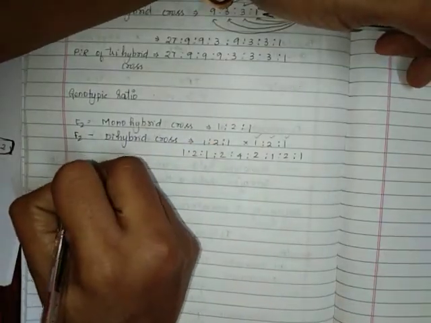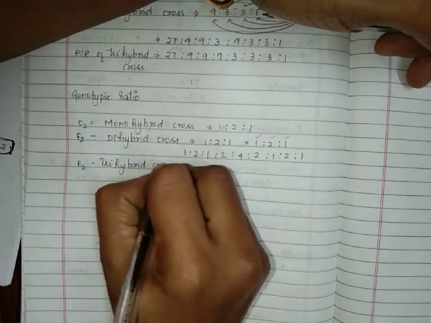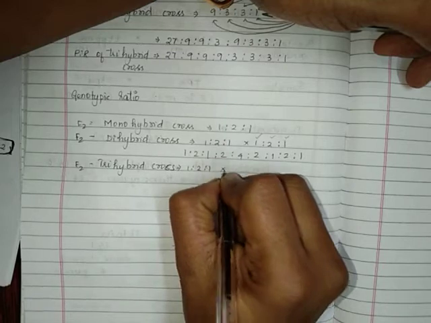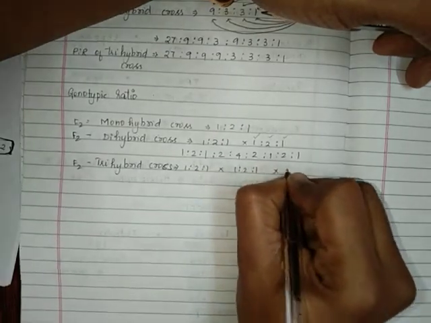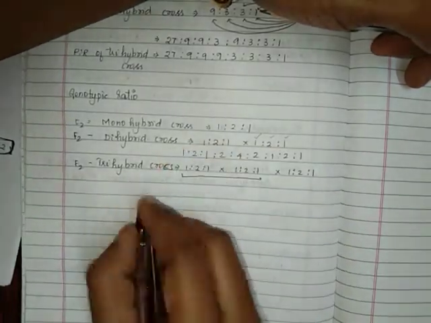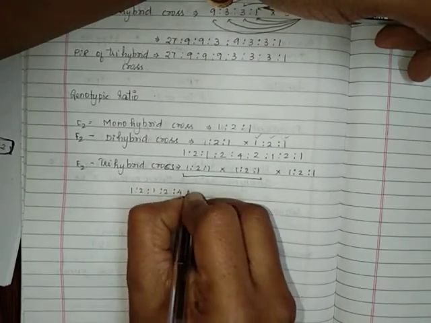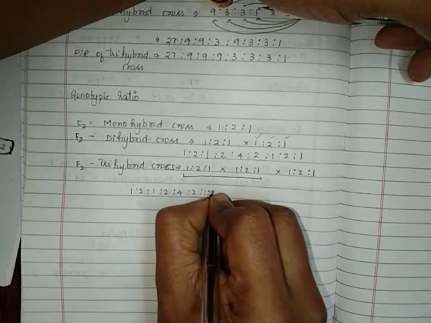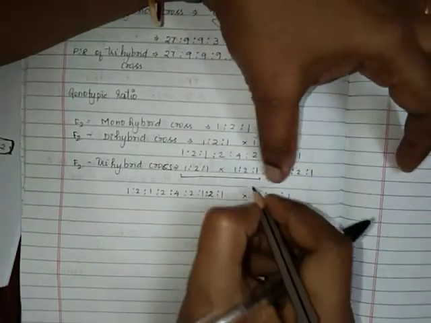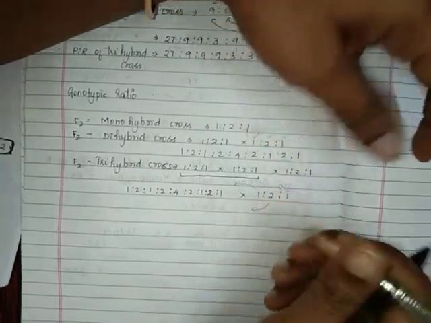Similarly, the genotypic ratio of trihybrid cross. So for trihybrid cross, it is going to be 1:2:1 into 1:2:1 into 1:2:1. In this, the first part is going to be the dihybrid ratio. We already know the dihybrid ratio, so we can write it like this, into 1:2:1. So now what we are going to do is multiply 1 with all separately, 2 with all separately, and again 1 with all separately.